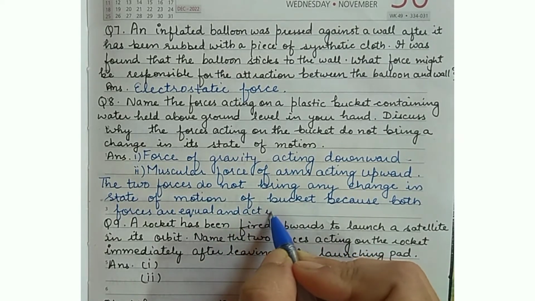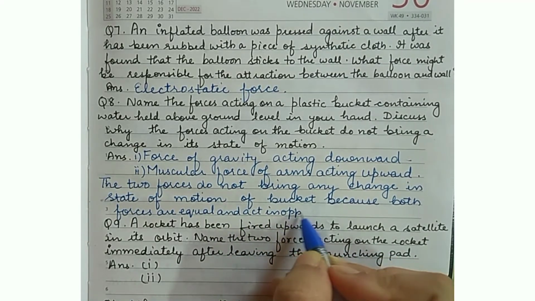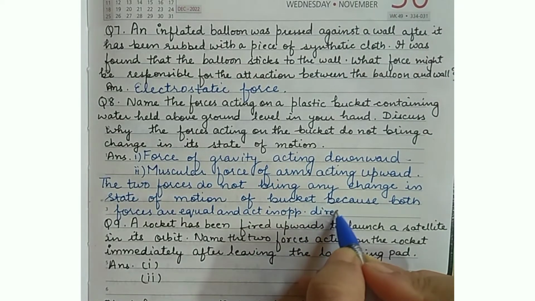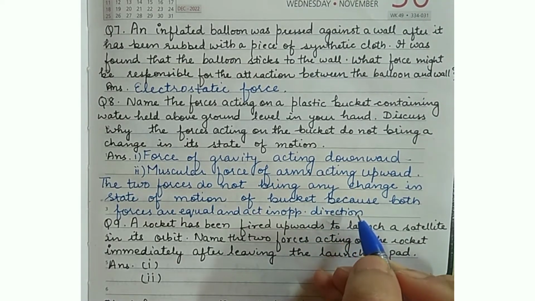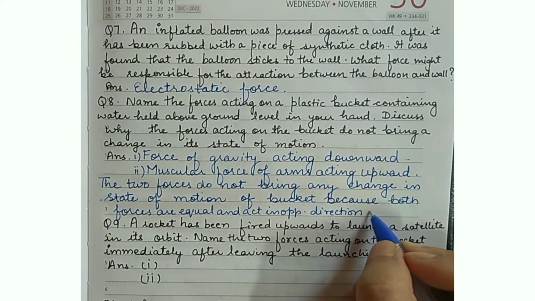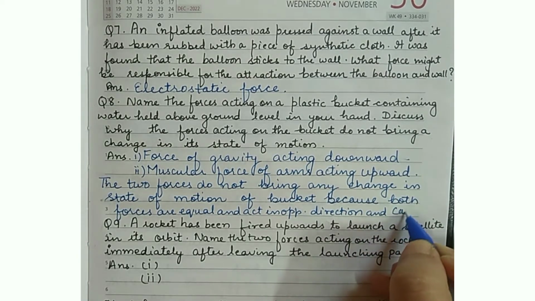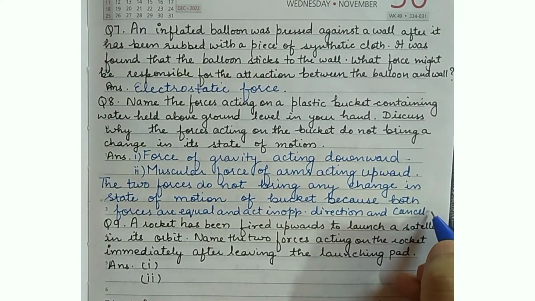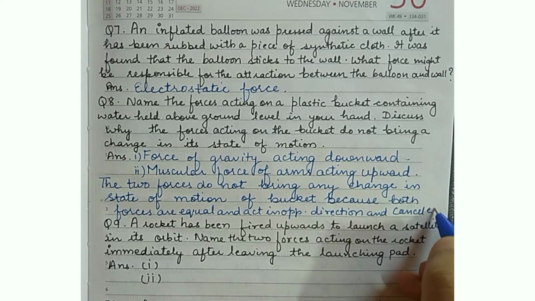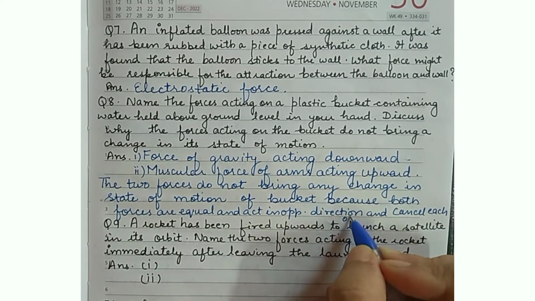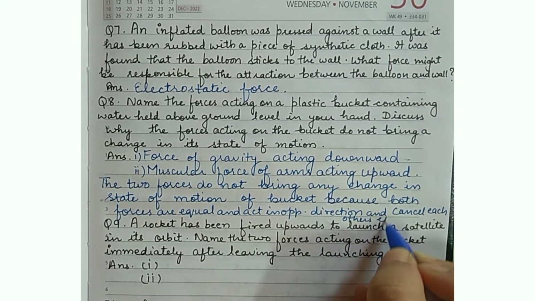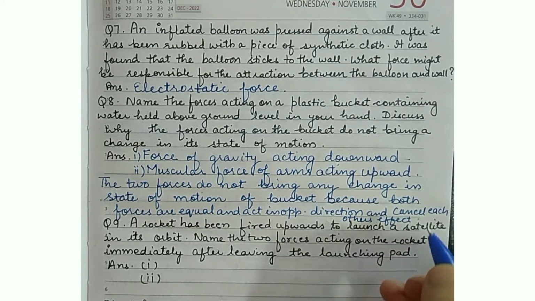Now here the two forces do not bring any change in state of motion of bucket because both forces are equal and act in opposite direction and cancel the effect of each other. Okay, the force of gravity is opposite to the force of muscular arms.